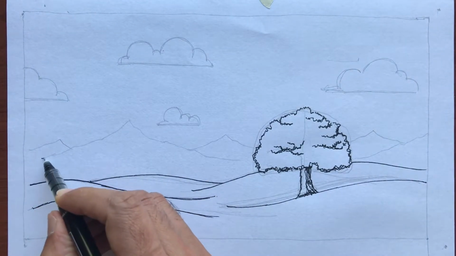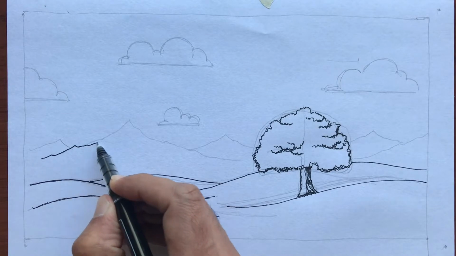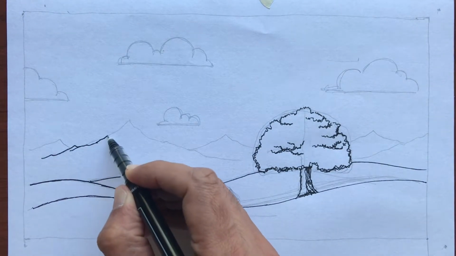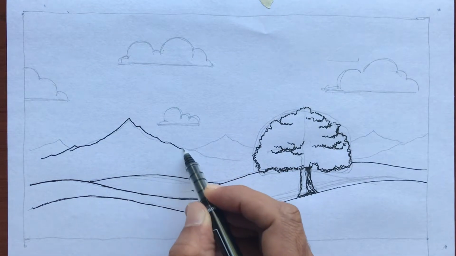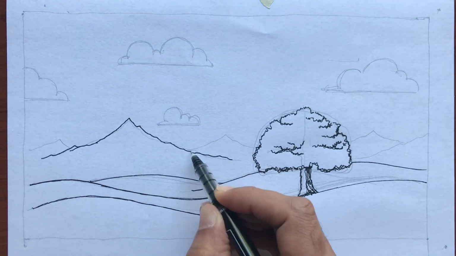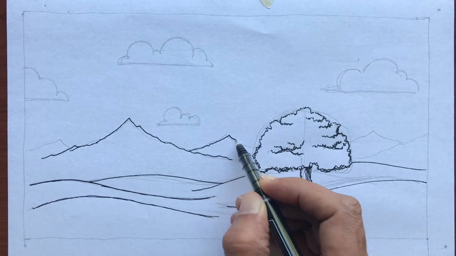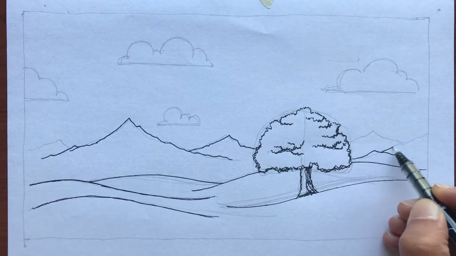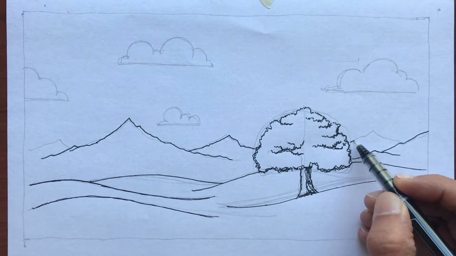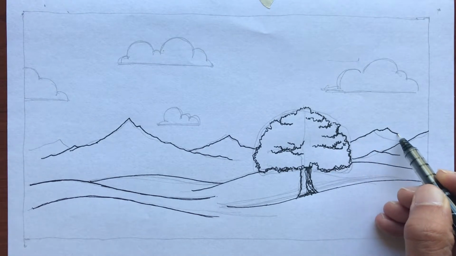Having done that, I'm going to start on the mountains. One of the reasons I really like sketching like this is because there are no rules and you can improvise as you go, which I really enjoy. So that if you were to draw the same scene twice or multiple times, it'll never look exactly the same.